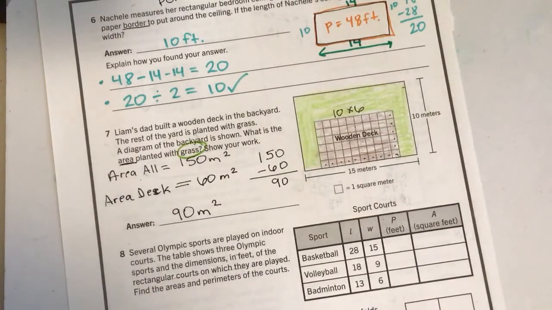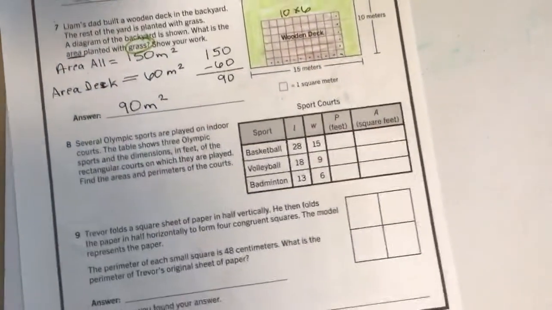Woo, that was a lot of work. All right, let's keep going. Let's look at number 9.